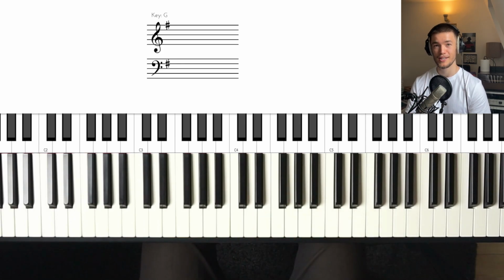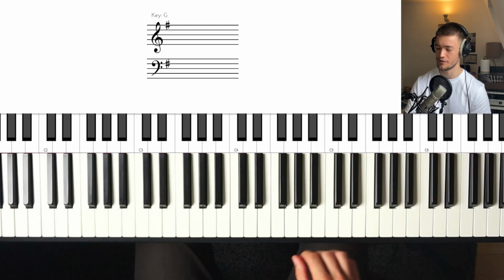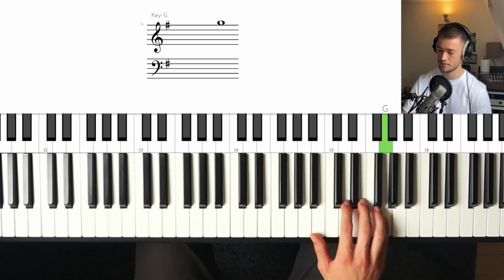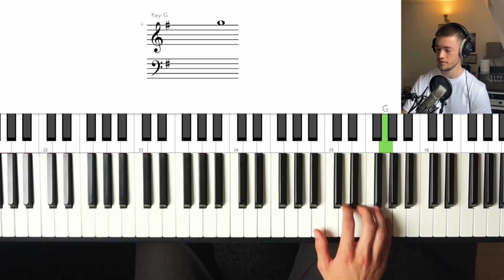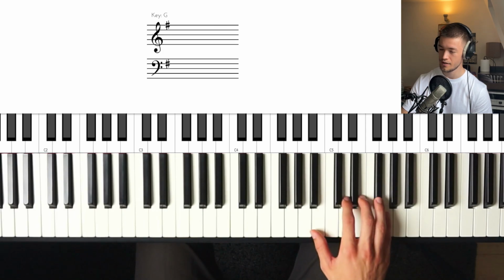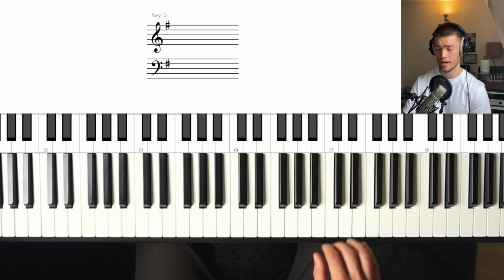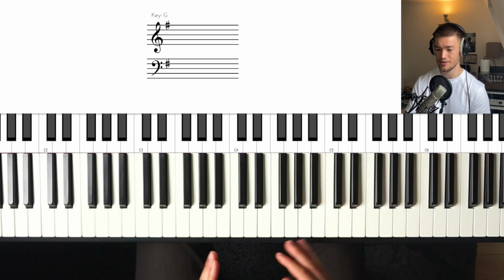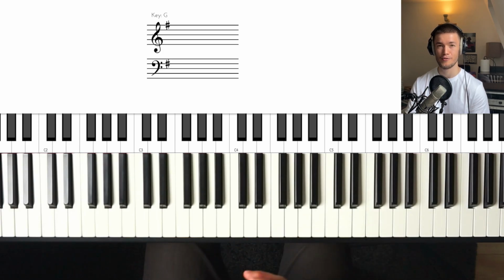Step 4 would be now to play the melody. Now again, you don't need every note exactly where she's singing it, just the contours enough. So for example, like, and you can also sing along. And once you got this melody down, this is where you start to get the actual feel of the song.